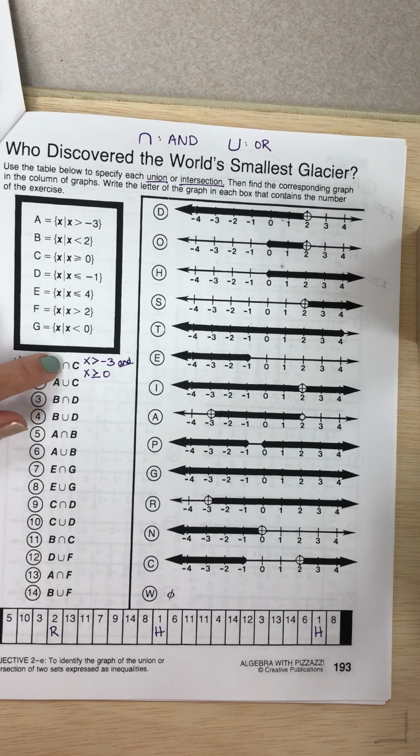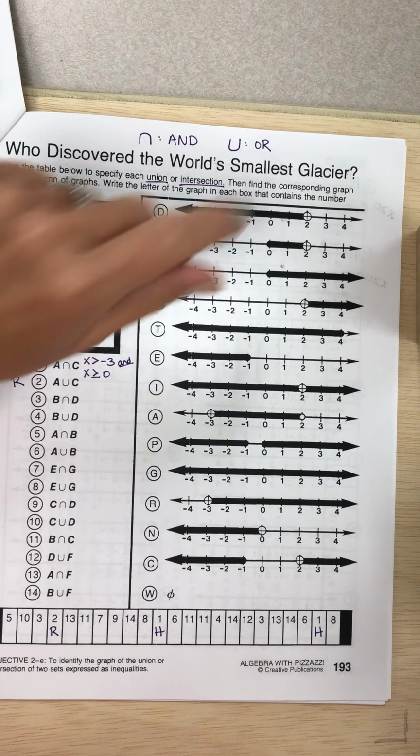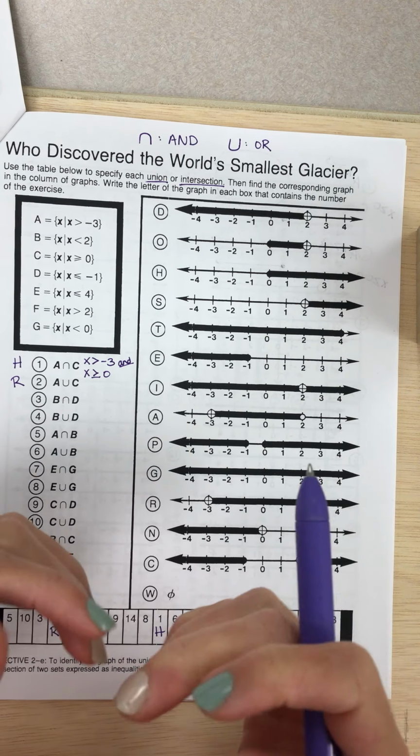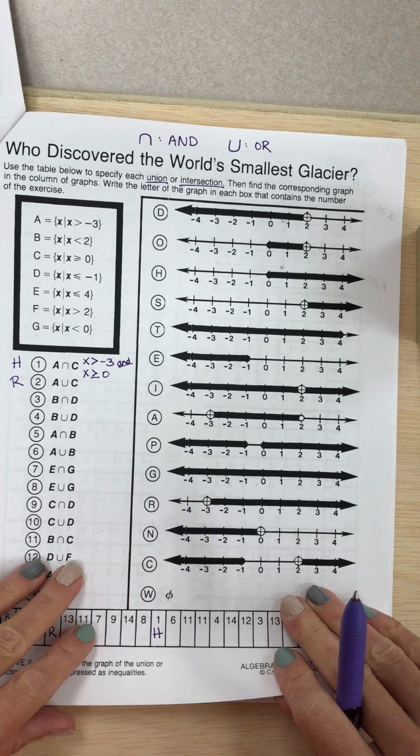So that is union and intersection, and versus or, trying to figure out, is it an and problem or an or problem, and what it's going to make.